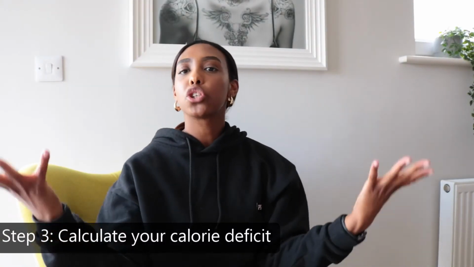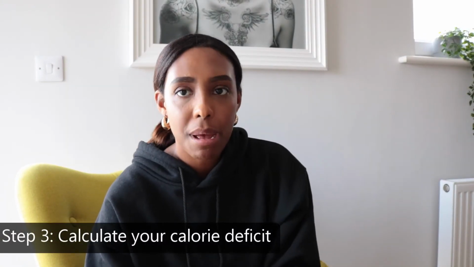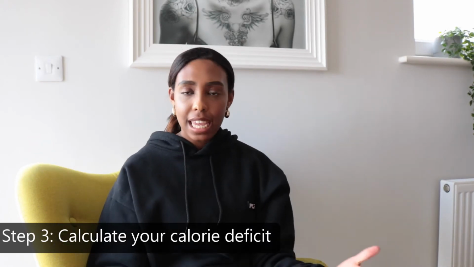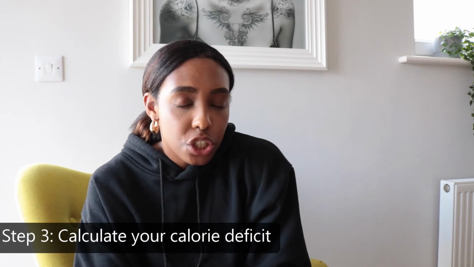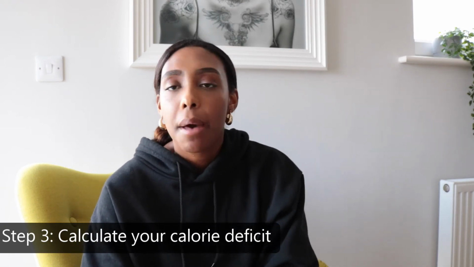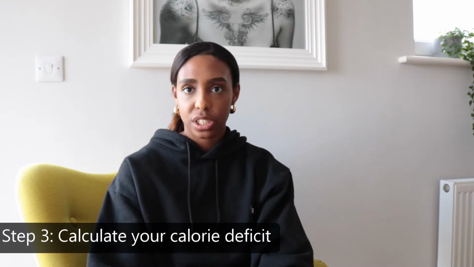When it comes to this approach of counting calories, it's really important to remember that this is a guide and a guide only. Everybody's body is unique, it's different. You might have underlying health conditions, or your body simply might not respond how you thought it might. So I would say pick a calorie deficit, perhaps 500 is a good average.